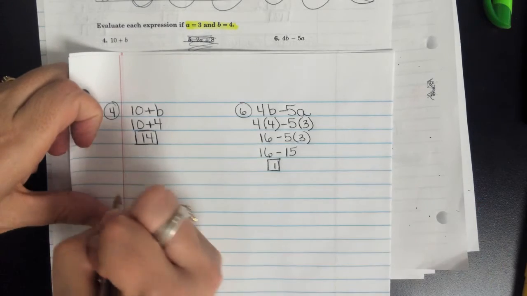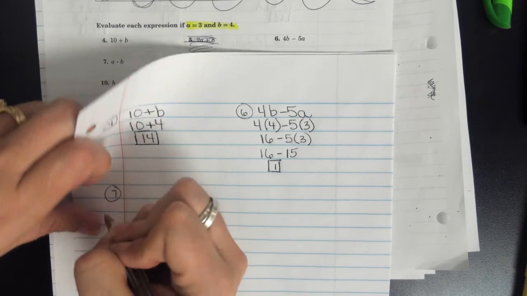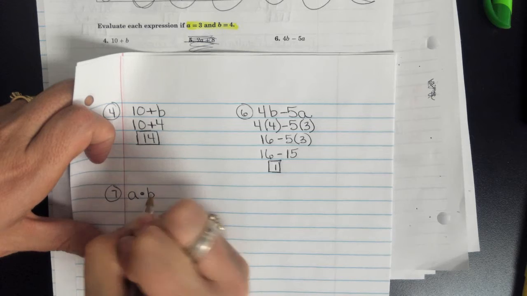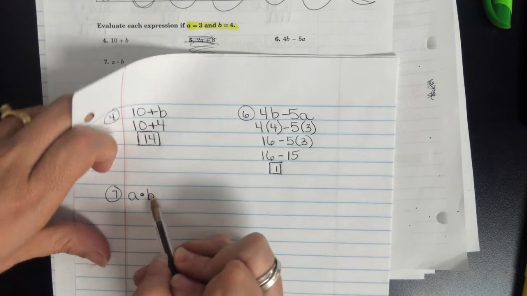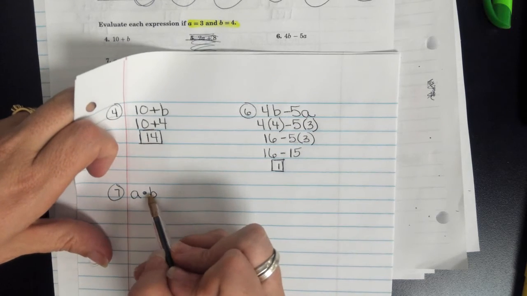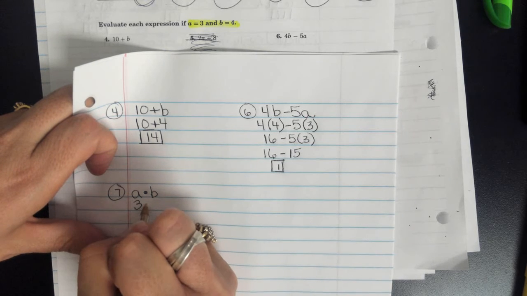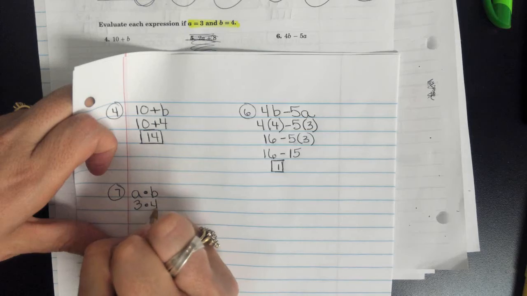Go do number 7 now. It is a times b. They could have written it any way. They could have put parentheses. They could have put it up against each other, just AB. But since they did the dot, that's fine. I'm going to do the dot.